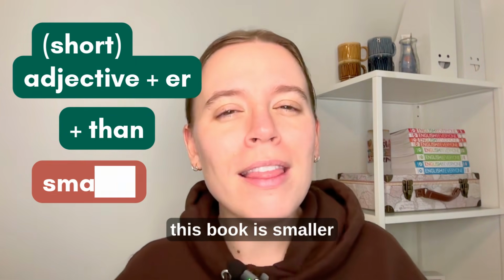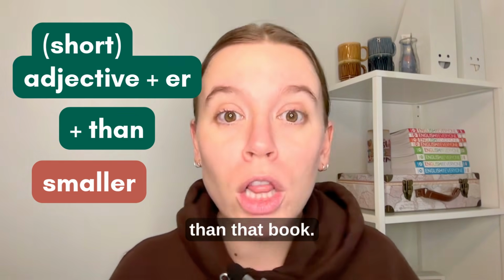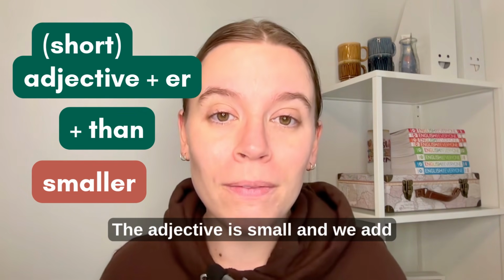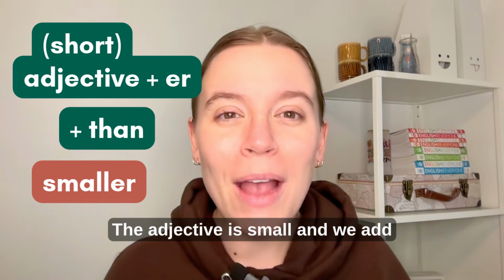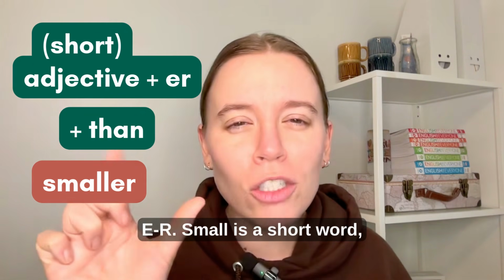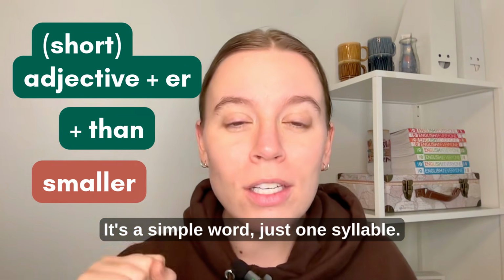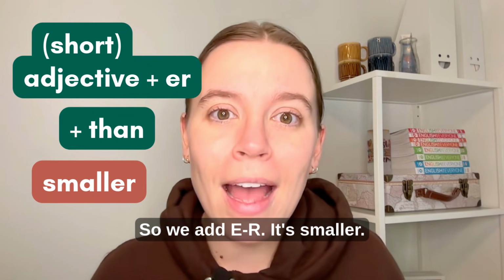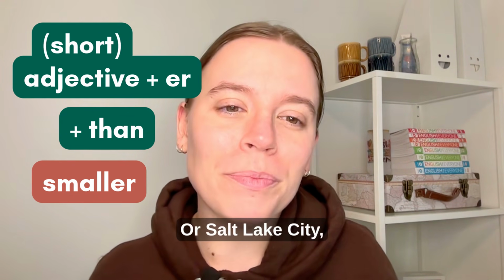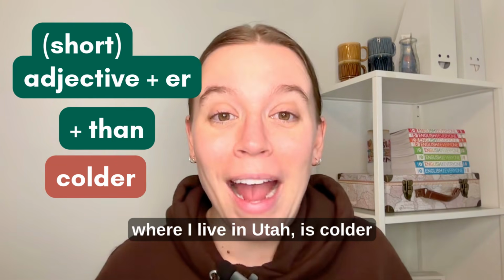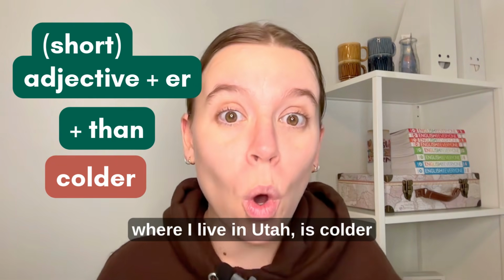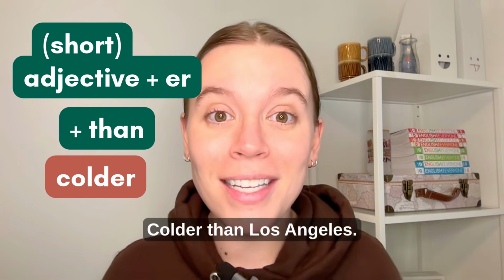For example, this book is smaller than that book. The adjective is small and we add ER. Small is a short word, only a few letters. It's a simple word, just one syllable. So we add ER. It's smaller. Or Salt Lake City, where I live in Utah, is colder than Los Angeles.